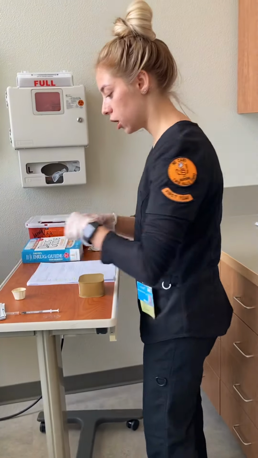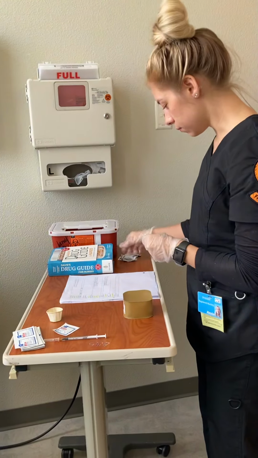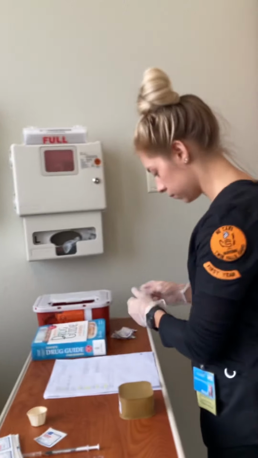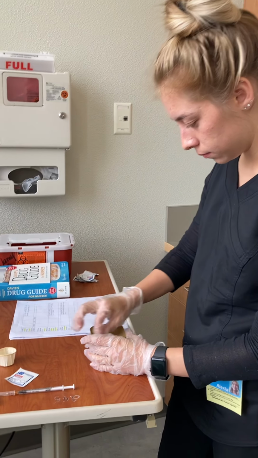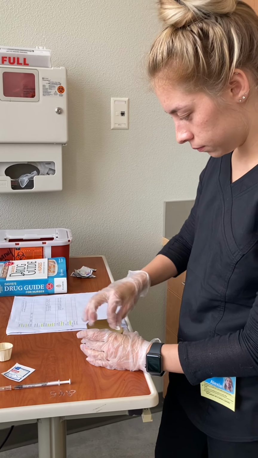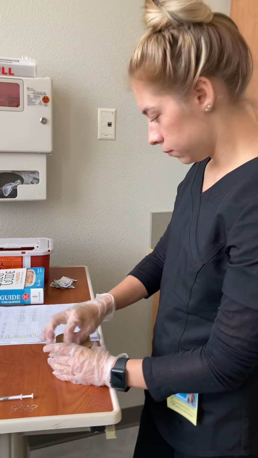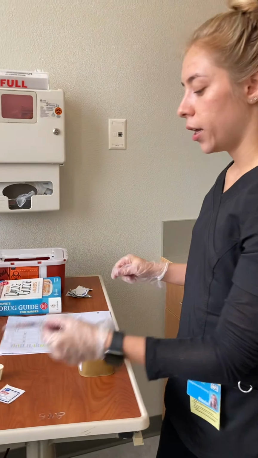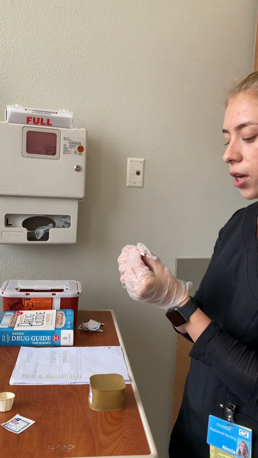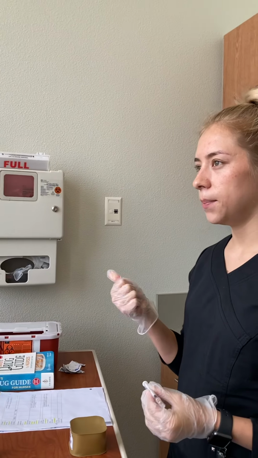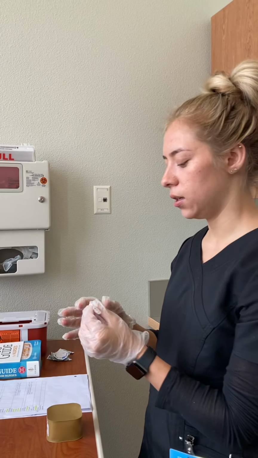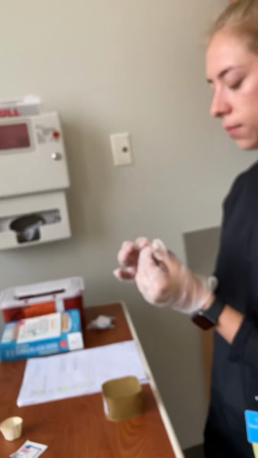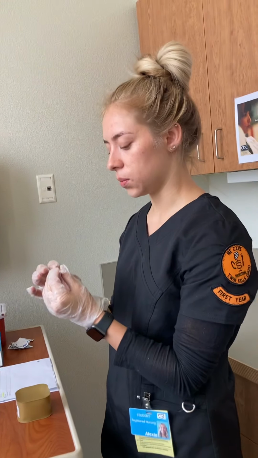So I'm going to clean my injection site from inwards to outwards for 20 seconds. While that is drying, I'm going to perform my third medication check consisting of the right client, medication, dose, route, time, and make sure I'm within the expiration date.